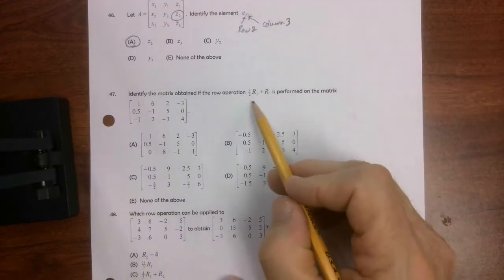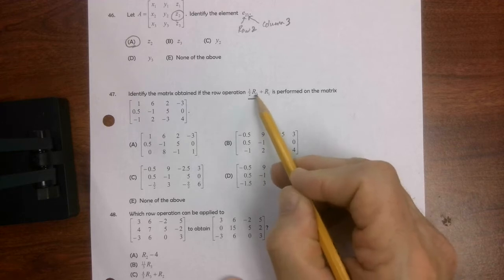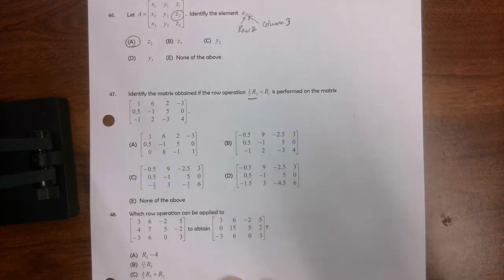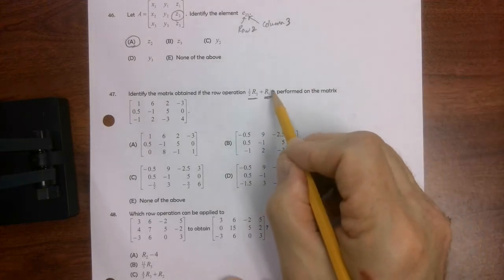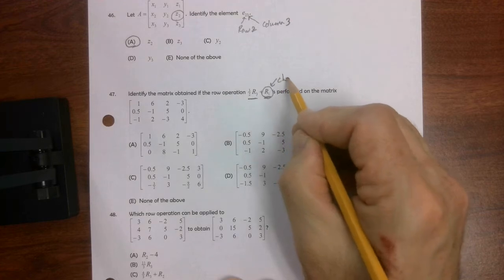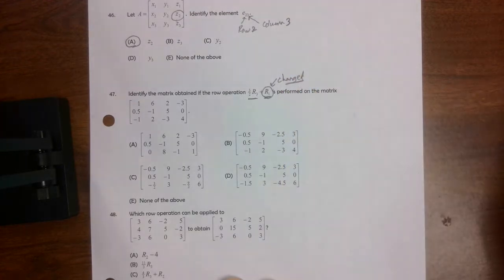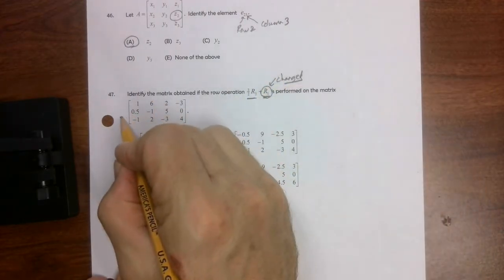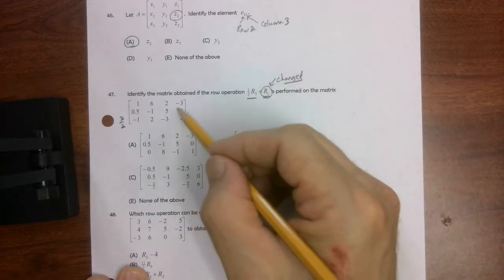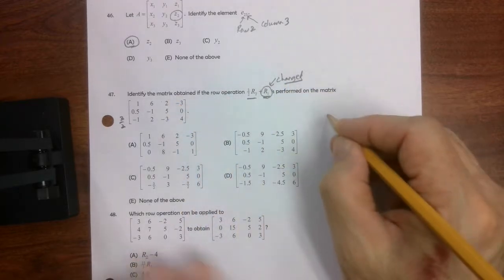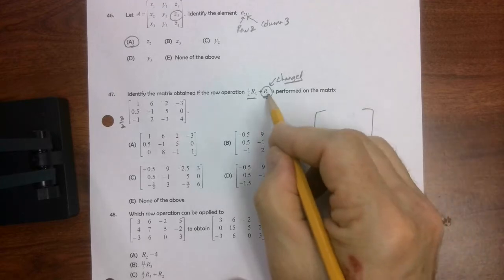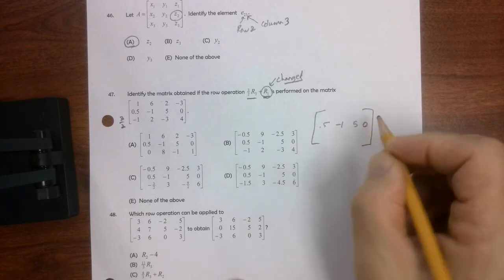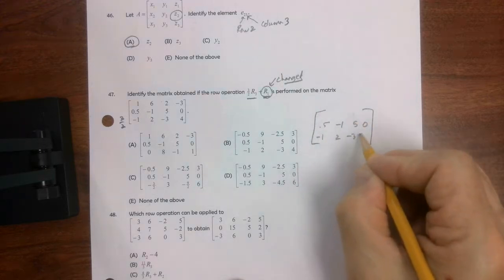Number 47 is telling us what to do. It's telling us multiply row 3 by 3 halves, which is 1.5. Add it to row 1, and then replace row 1. This is huge. This is the one that's going to be changed, and it's the only one that's going to be changed. So we go to this one, we multiply the third row by 3 halves, and then add it to row 1 and look for the answer. So I know, because row 1 is the only one that's going to change, I know this is going to be 0.5, negative 1, 5, 0, negative 1, 2, negative 3, 4.